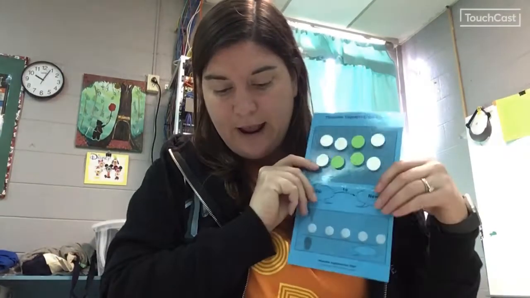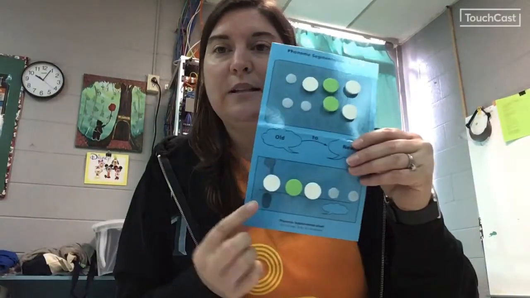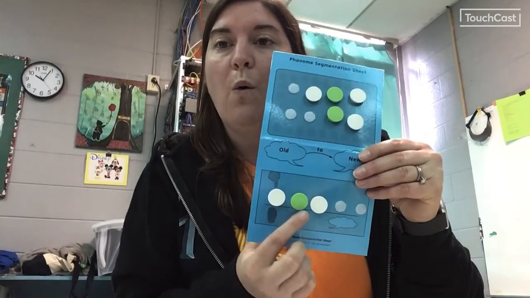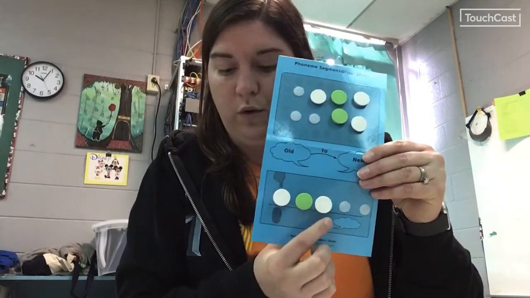Reset your board. The next word we have, oh, this is a tricky one. The next word is toll. T, O, L. I hear 3 sounds there. T is a consonant. O is a vowel. L is a consonant. So I have 3 sounds. T, O, L, toll. Reset your board.